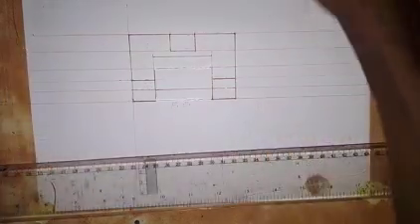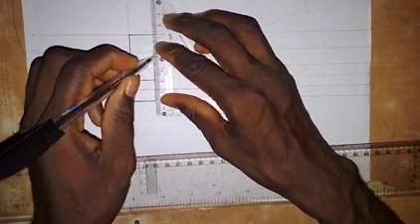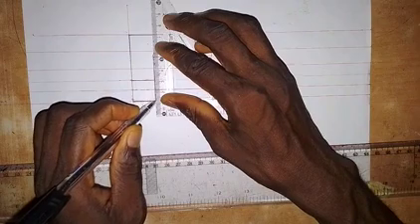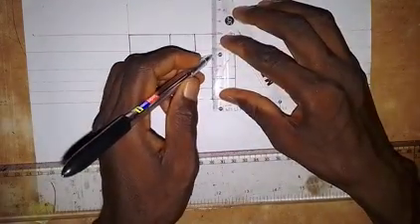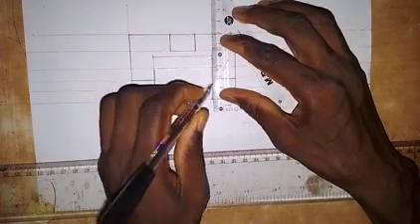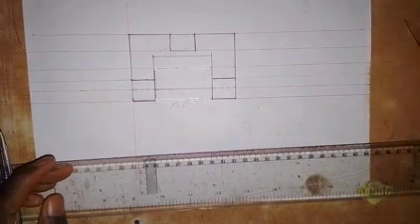So we have this line, and we have to make this line a thick line all through to this end. We also make this line a thick line all to this end. So we have the shape of the front. This is what we have for the front elevation.